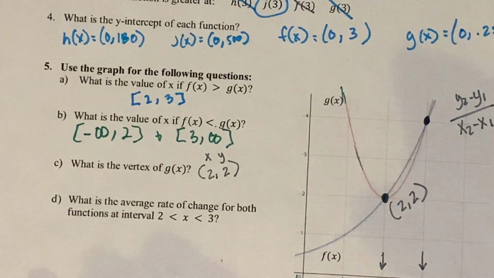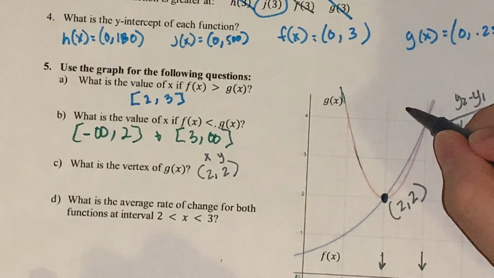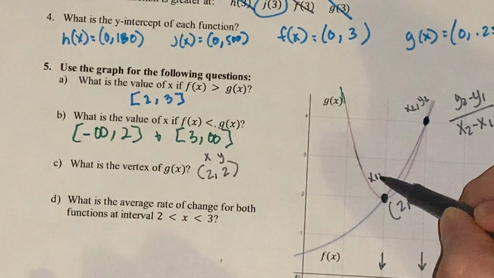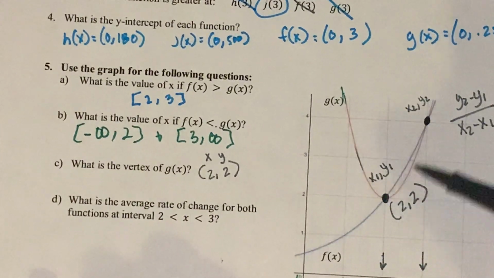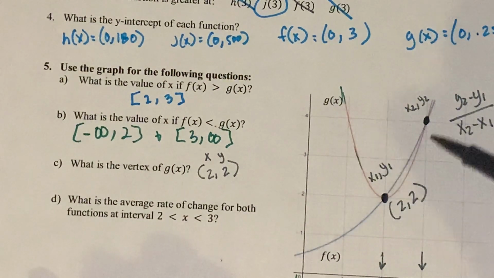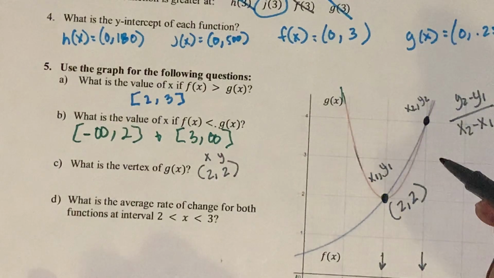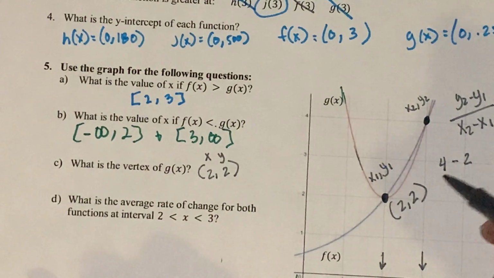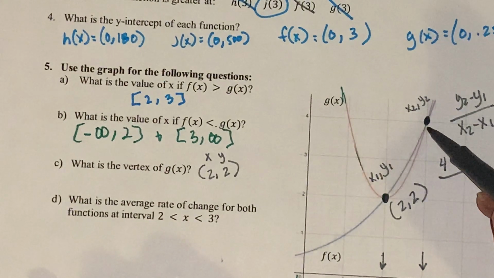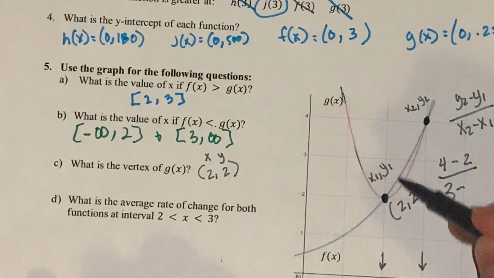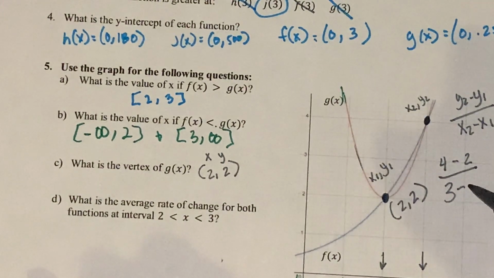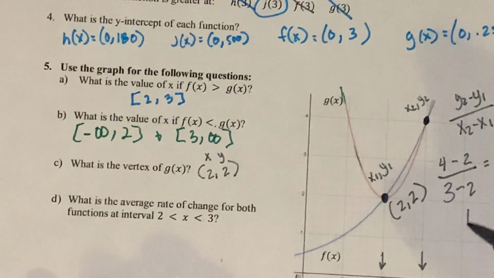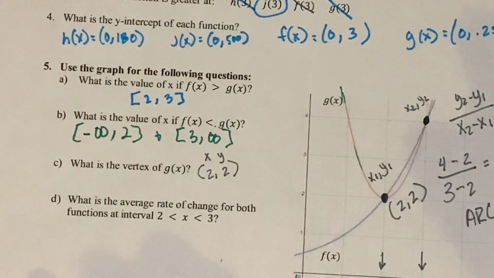So where x is 3, because this is going to be x2 and y2, this point. This is going to be x1 and y1, this point, because it's the first one I hit going from left to right. So y2 is going to be 4 minus y1, which is going to be 2, divided by x2, which is going to be 3, minus x1, which is 2. Then 4 minus 2 is 2, 3 minus 2 is 1. So the average rate of change is going to be 2.